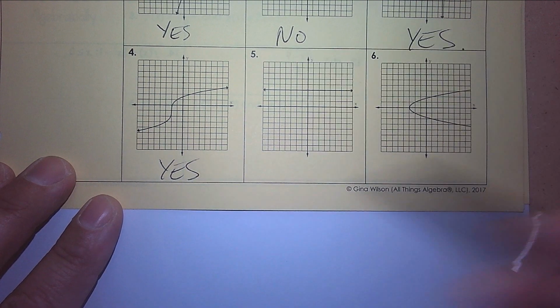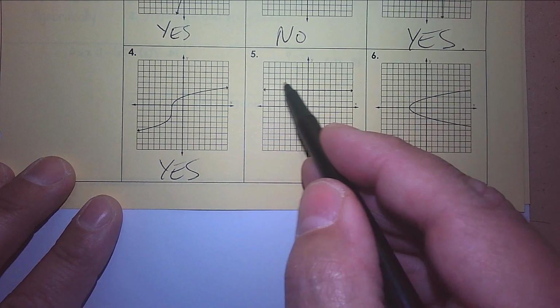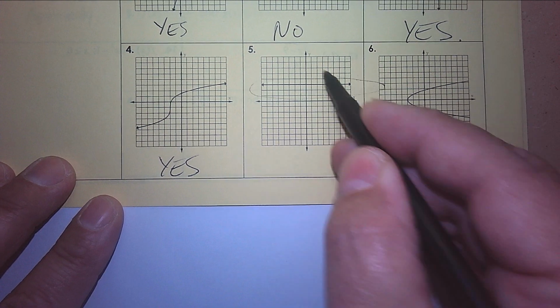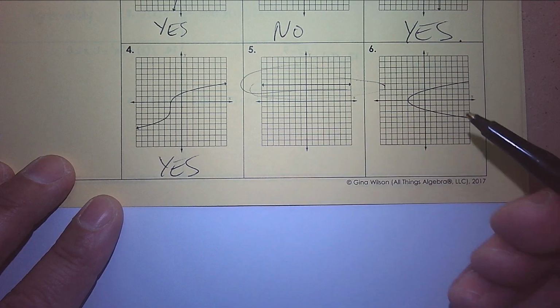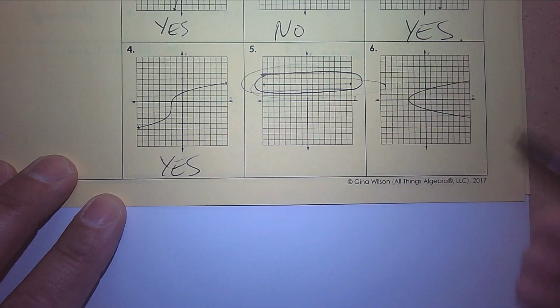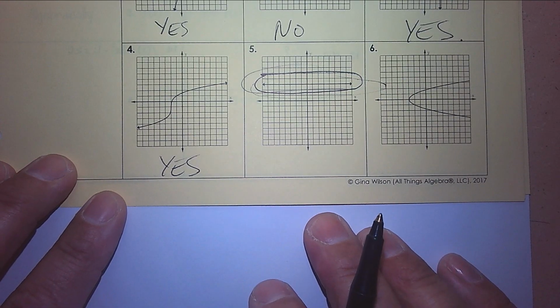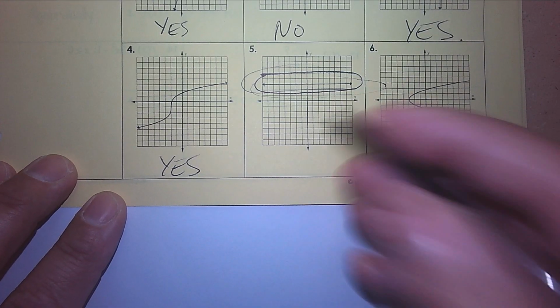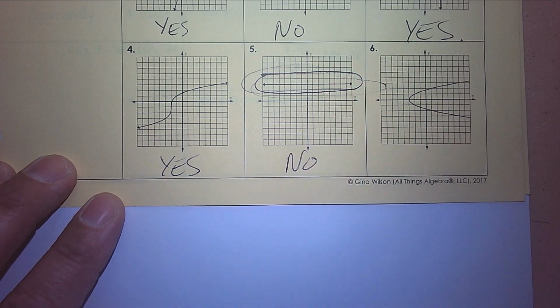Number 5, what type of function is this? Yeah, it's a function. Where are the axes? Down there. So the upper one here is a horizontal line, right? Does a horizontal line pass or fail the horizontal line test? Fails, right? Every point it fails.